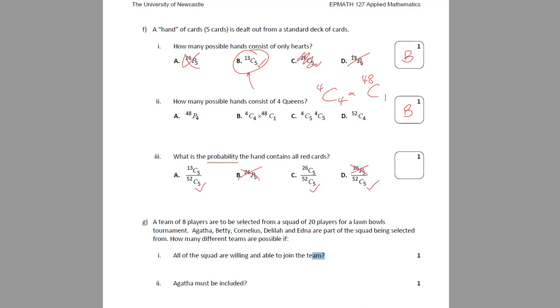I'm getting rid of D because it's got a P in it. No. All red cards, I discussed that before, that was like up here. All red cards, there's 26 red cards. There it is already. I'm going to choose 5 cards from only the 26 cards and compare that to 5 cards from the entire deck. So the probability of getting this over the total number of options, there it is, done.